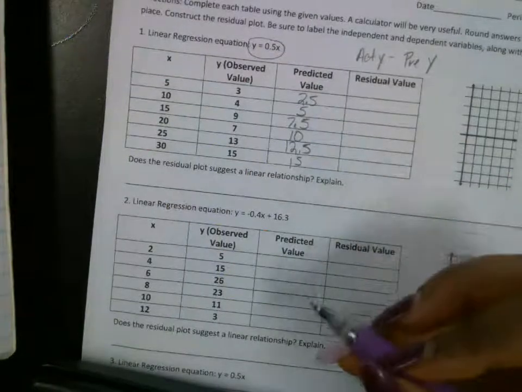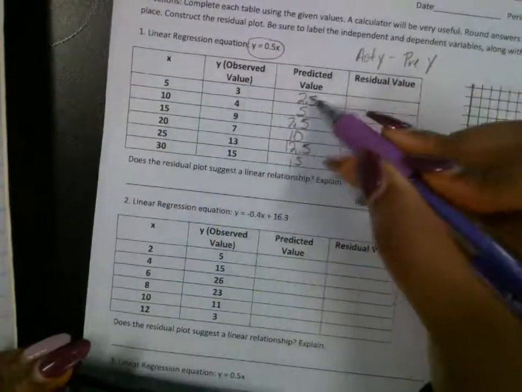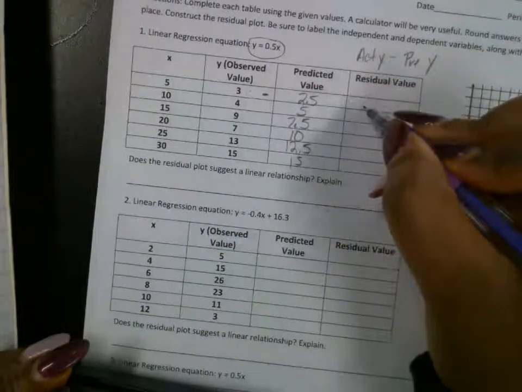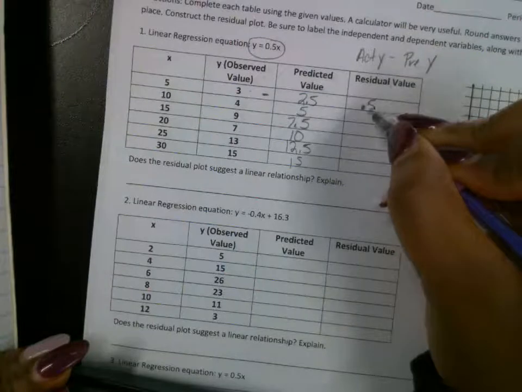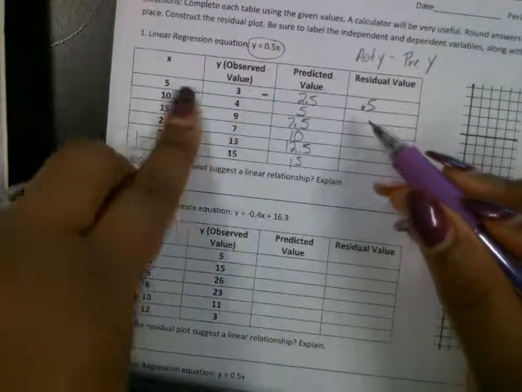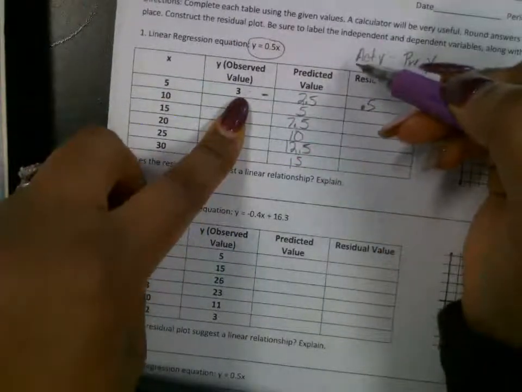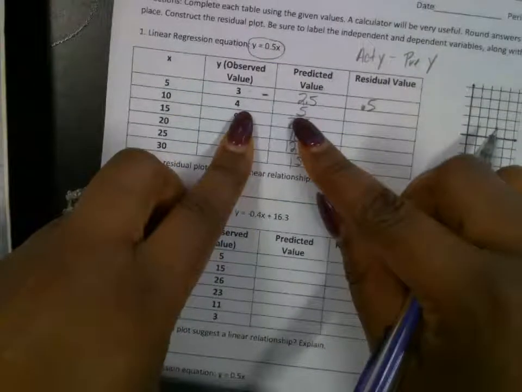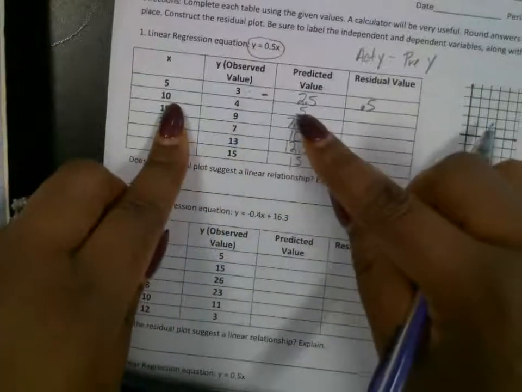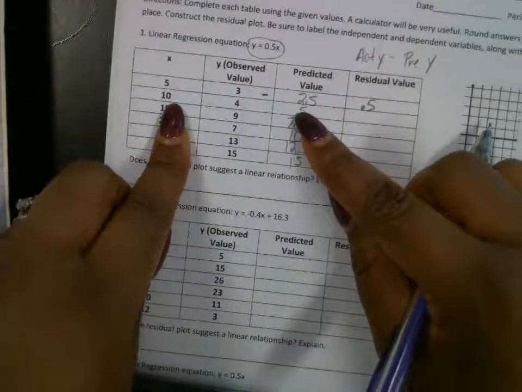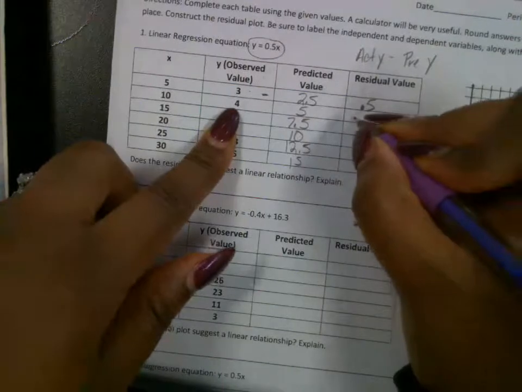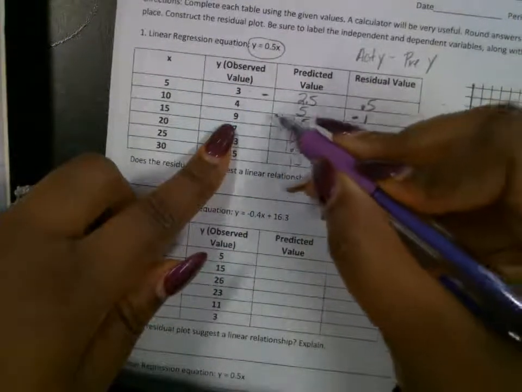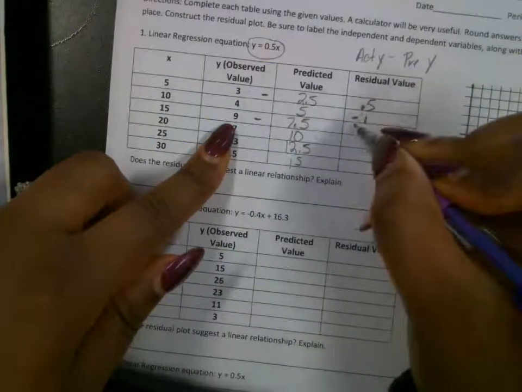So let's subtract 3 minus 2.5. What's 3 minus 2.5? 0.5. It's positive because this point is above the line of best fit. What about this one? Is this going to be a positive number or a negative? Negative, because this point is below the line of best fit. It's going to be a negative what? 1. Okay, 9 minus 7.5. 1.5.